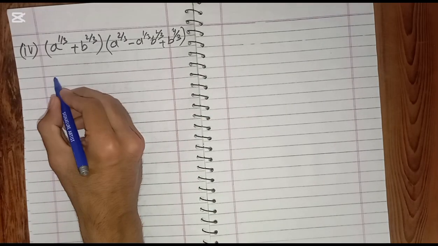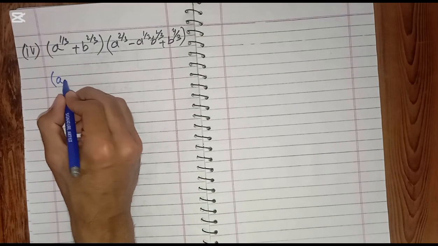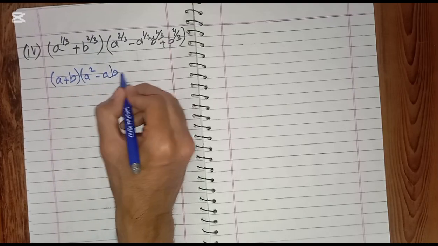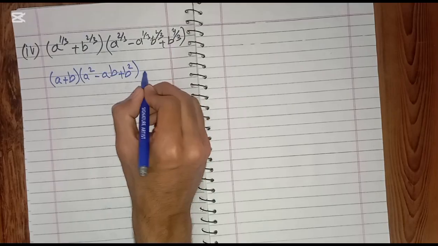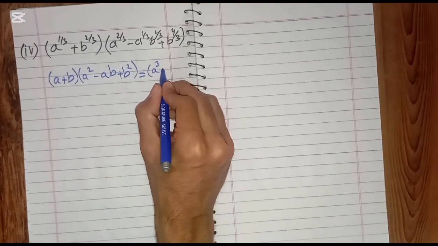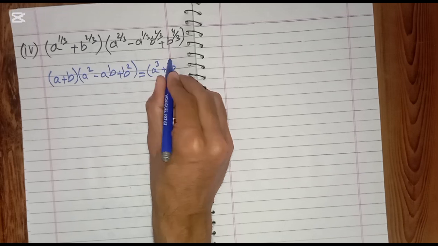Before starting our question, first I write this formula. The formula is that (a plus b) multiplied by (a square minus ab plus b square) is equal to a cube plus b cube.